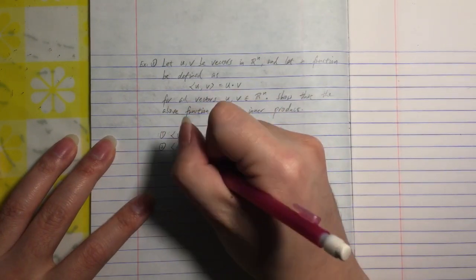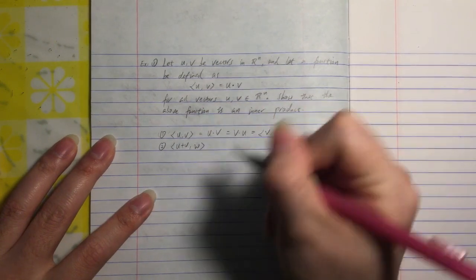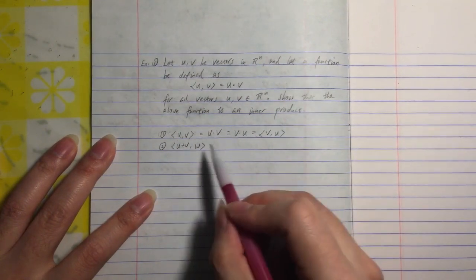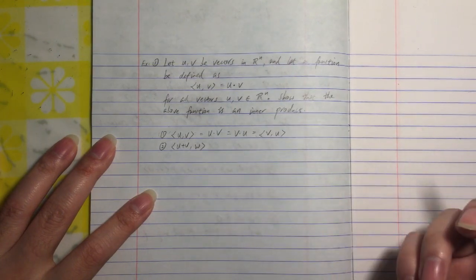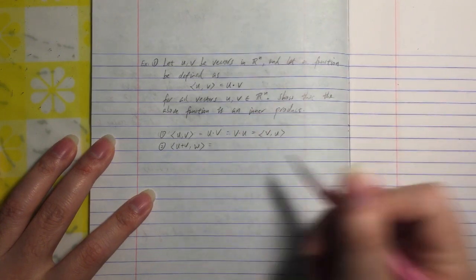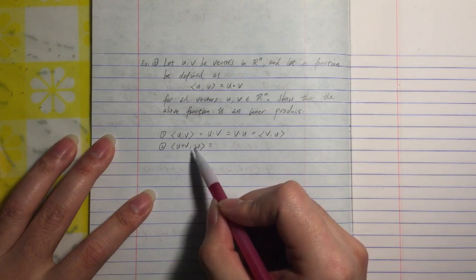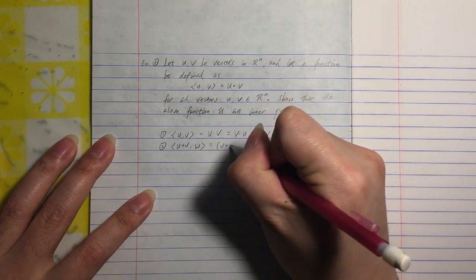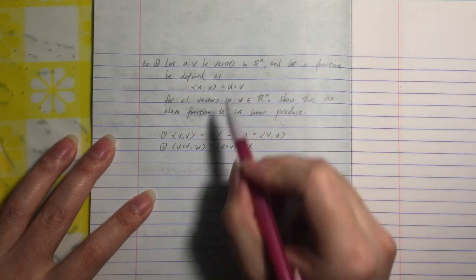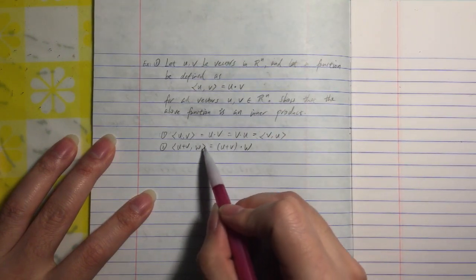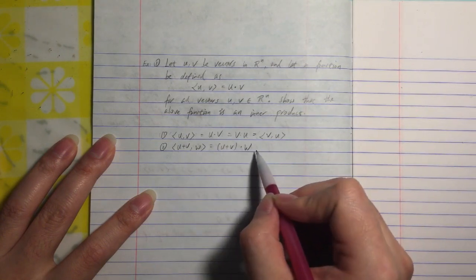Next, let's verify axiom 2. Axiom 2 says inner product of u plus v, w must equal to angle bracket of u, w plus v, w. By definition, u plus v, w is the dot product u plus v dot w.